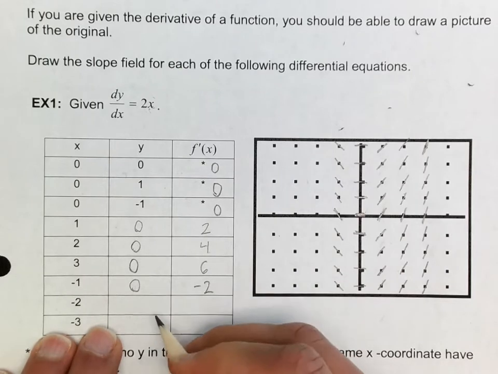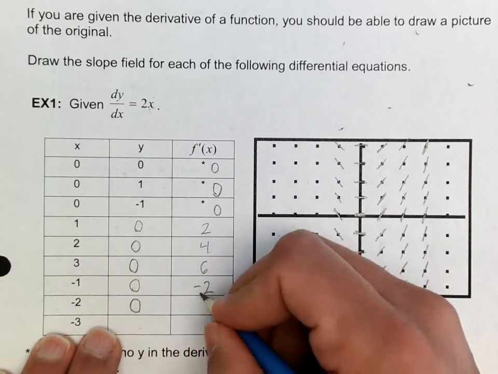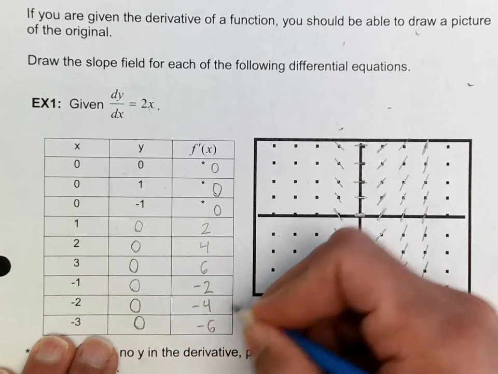And if you go to -2, same logic. So at this point, if you haven't fast forwarded already, you might want to, because I'm going to do exactly the same thing.